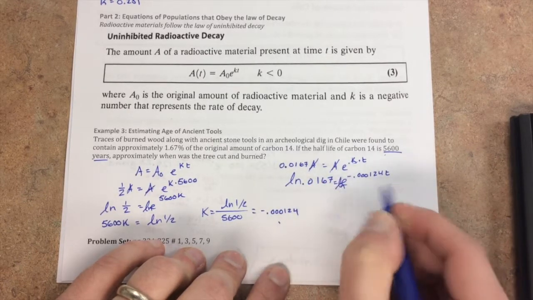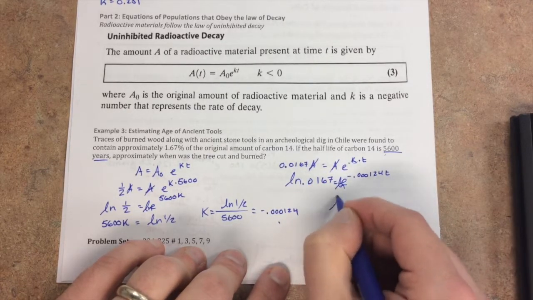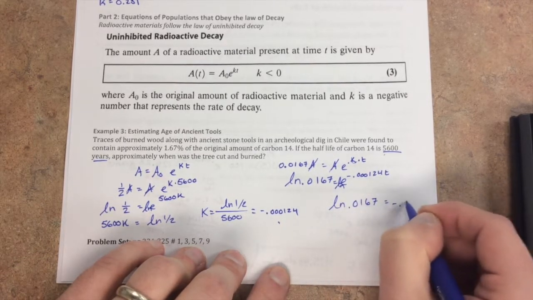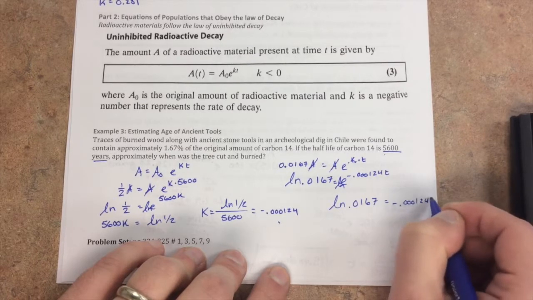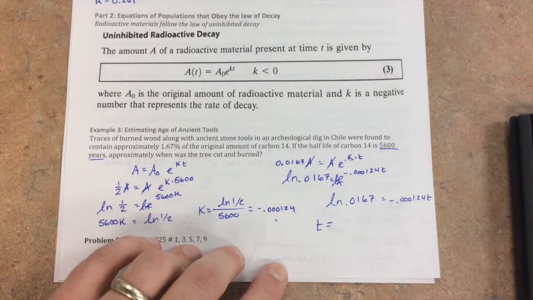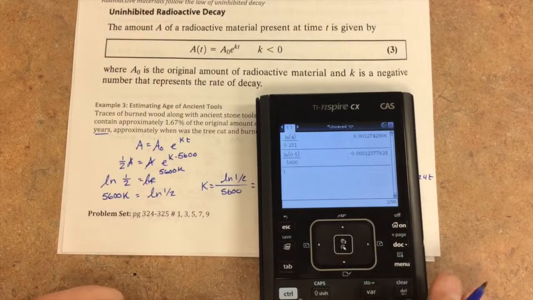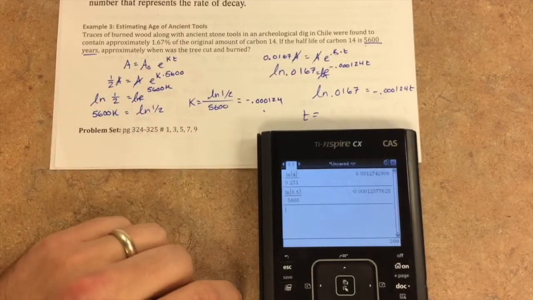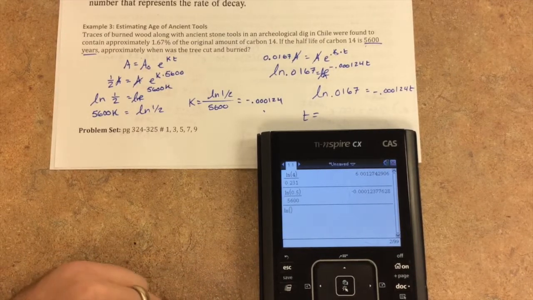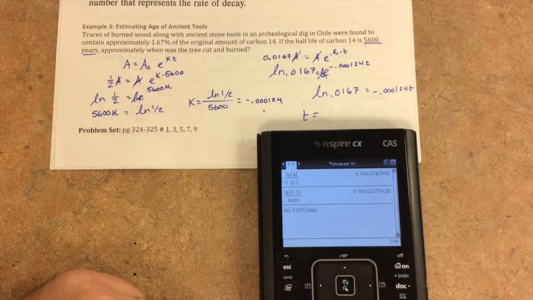Take the natural log of both sides. Hopefully this is not getting redundant. So we have ln of 0.0167 equals negative 0.000124 t. So then t equals, if we divide those sides, ln of 0.0167 divided by, here's a fancy way of doing it, it's going to call back the answer that I just had.